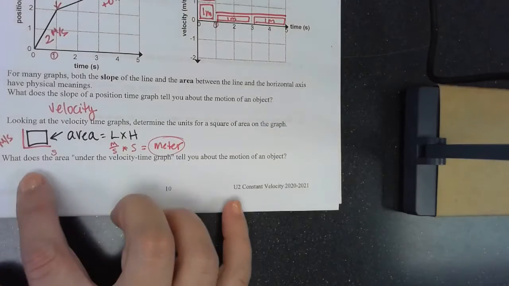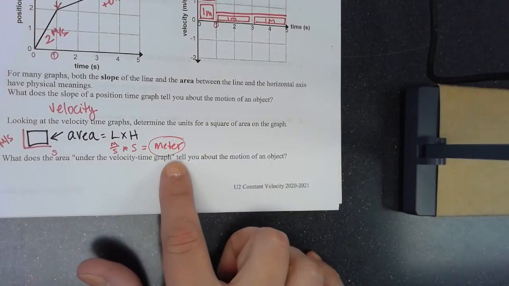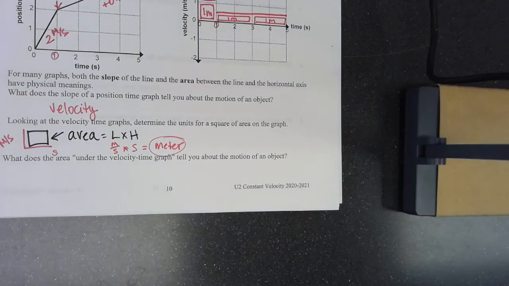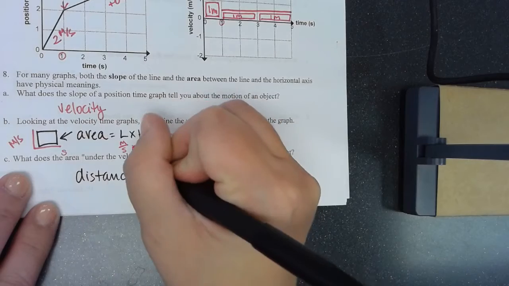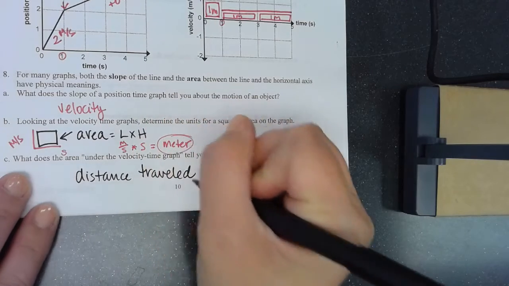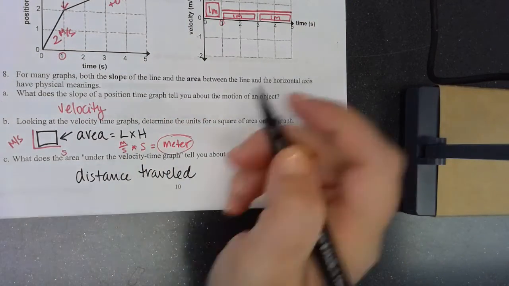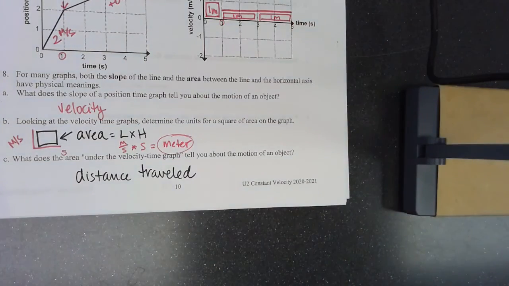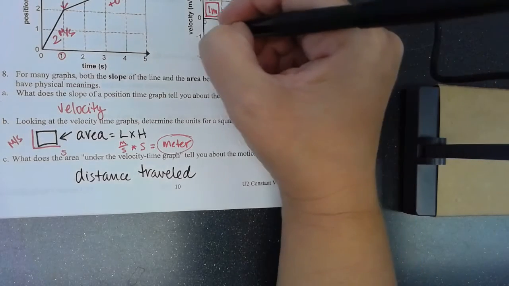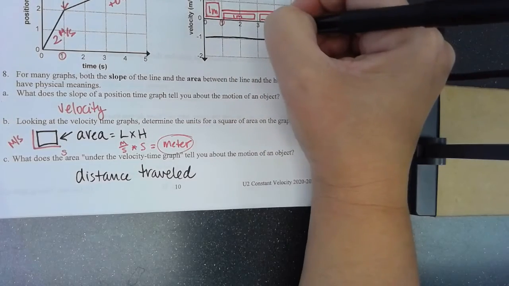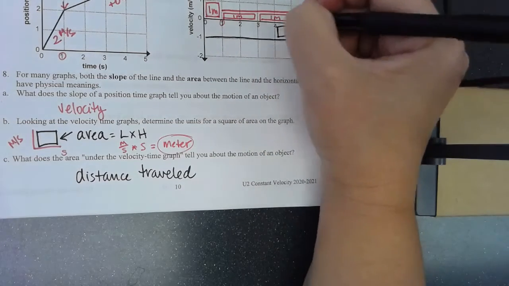So down here where it says, what does the area under the velocity versus time graph tell you about the motion of an object? Tells you distance traveled. What would happen if you had a negative line? Like if you had a line that was a negative velocity. It's going backwards. Your object would be going backwards. But what would happen if you calculated this? Like what would the area of this block be, if you had a line down here? This one would be -1.